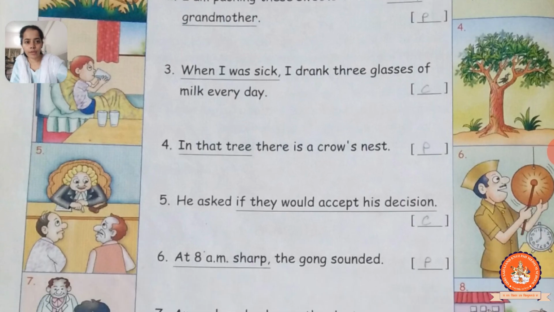Then the fourth one, in that tree there is a crow's nest. So where is the crow's nest? In that tree. So "in that tree" is said to be a phrase. So we have to write the P in the bracket.